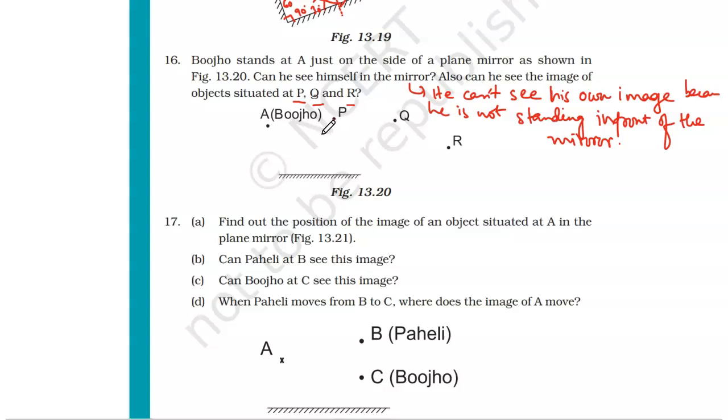Suppose we have an incident ray coming from P and then a reflected ray reaching Bujo like this. So obviously he can see the image of P. Similarly, we can also draw a ray diagram for Q. You can see these reflected rays are reaching Bujo, so he can see Q. But for R, it is not possible. R is too far away. All right. Number 17.